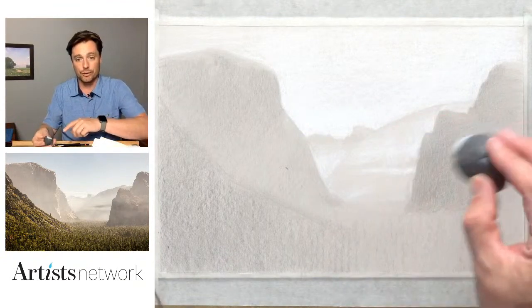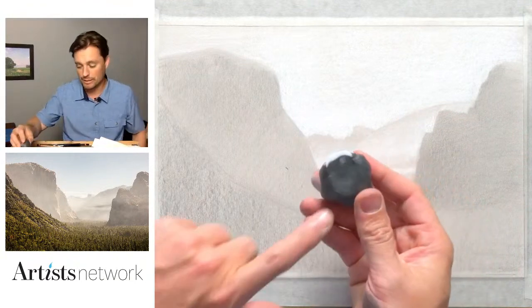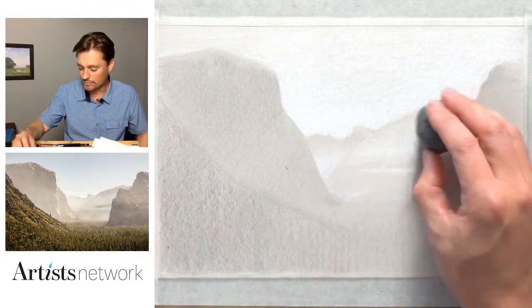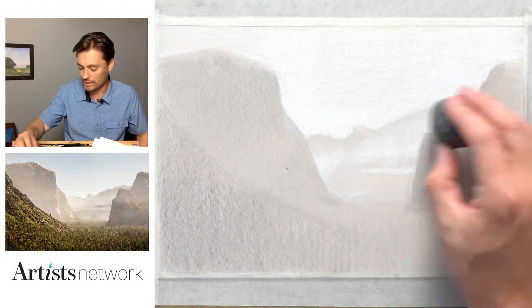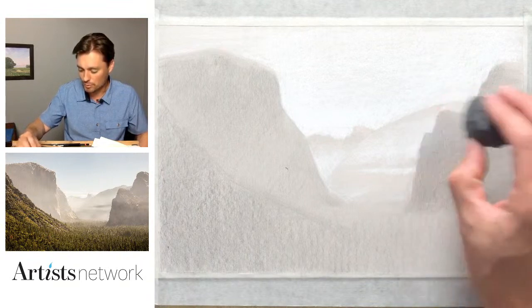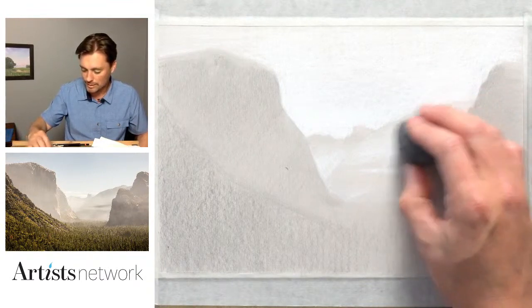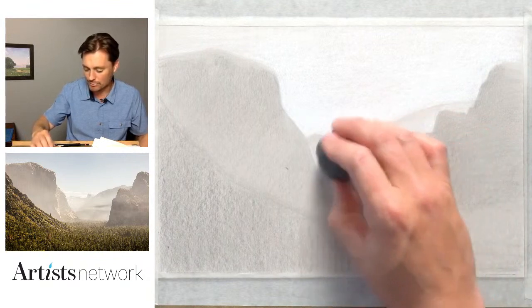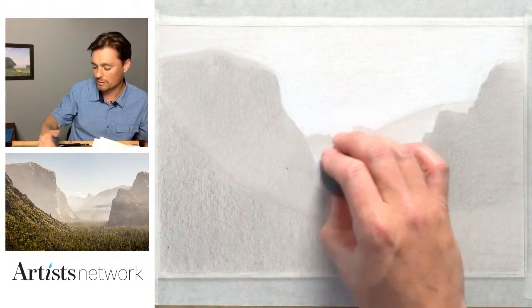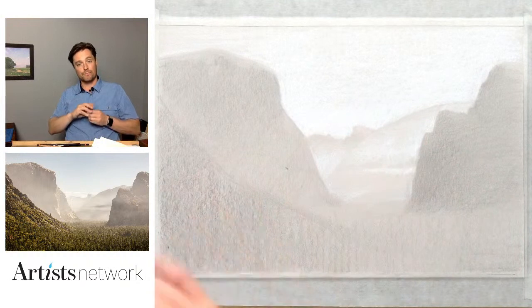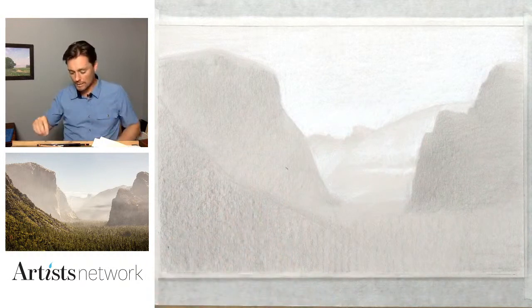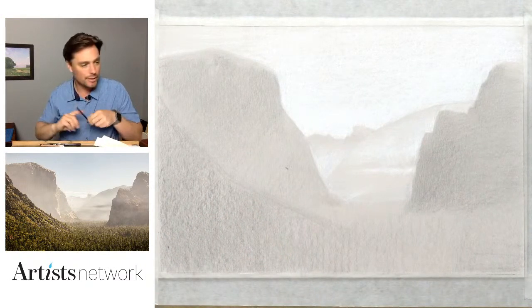When your kneaded eraser builds up some material, it can sometimes be an effective smudging tool. And then if you need to lift more, you just press down. In this case, I'm going to amplify that atmospheric effect by smudging a little bit more.